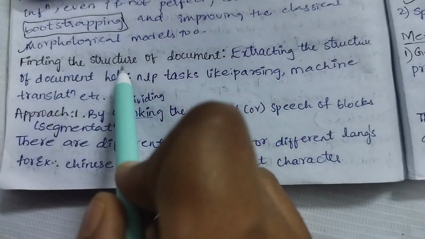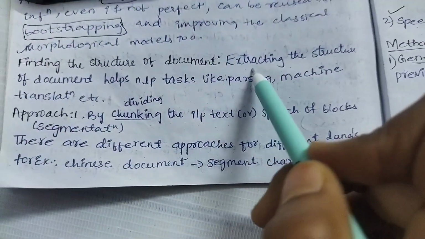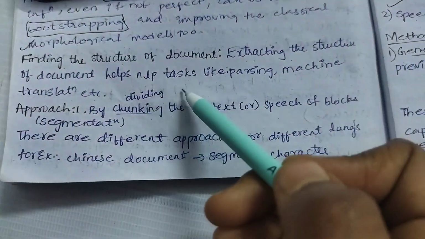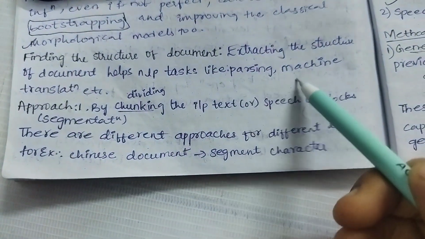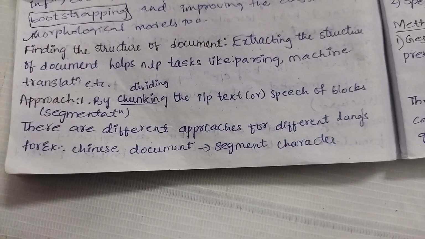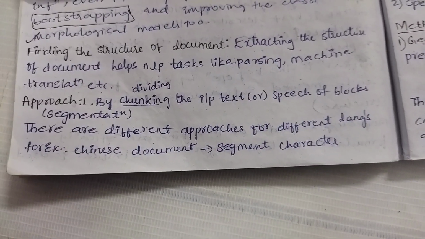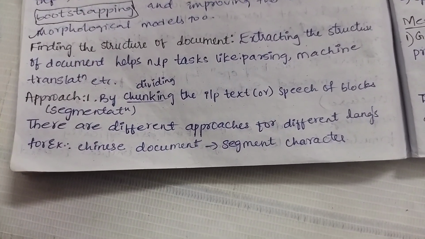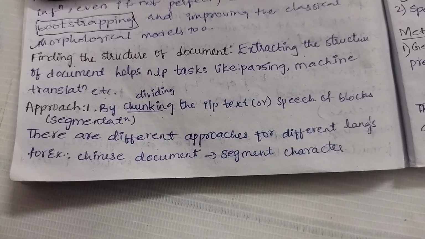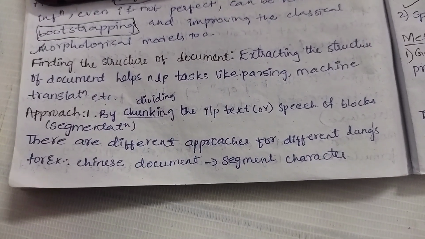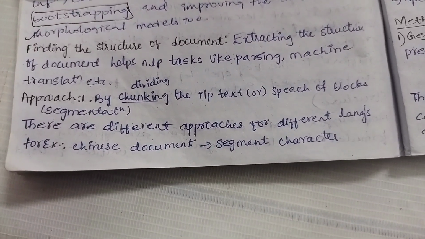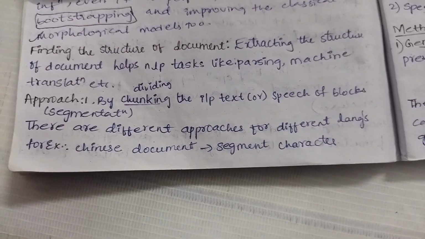The next concept is finding the structure of a document. It is a process of extracting the structure of a document, which helps to perform natural language processing tasks like parsing, machine translation and other purposes. We use this approach of dividing the input text into blocks. Dividing the text into blocks is known as the segmentation concept. We use different approaches for different languages. For example, for a Chinese document we segment characters, and for other languages we use another concept.